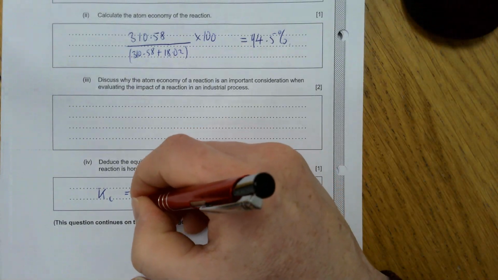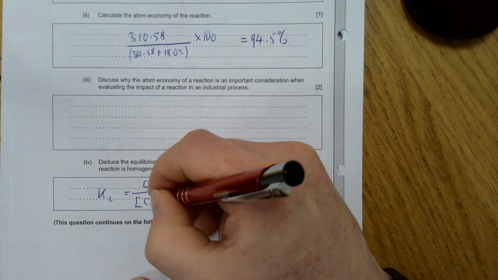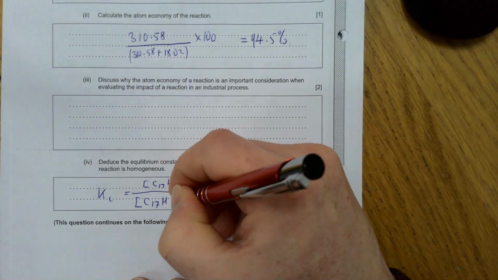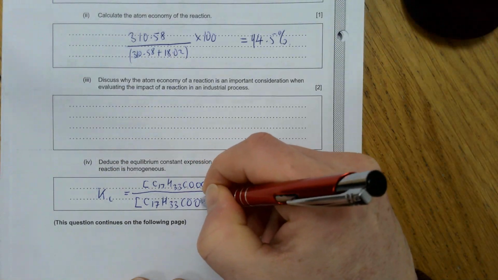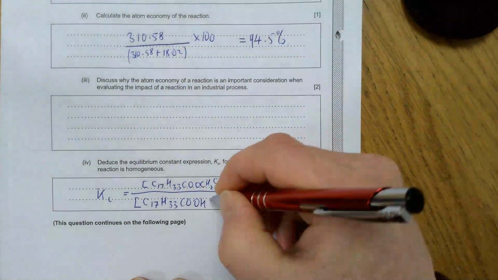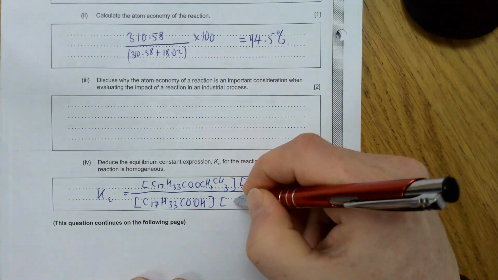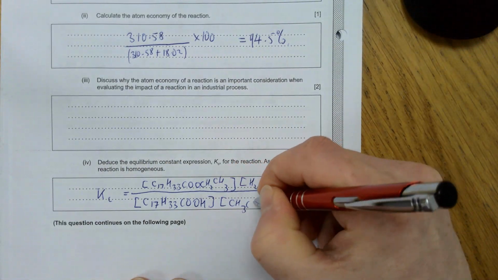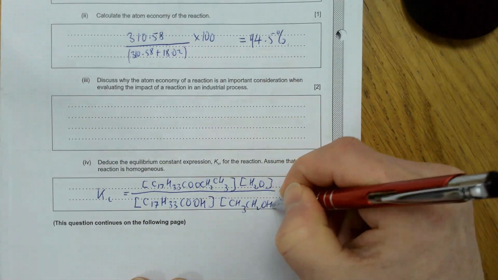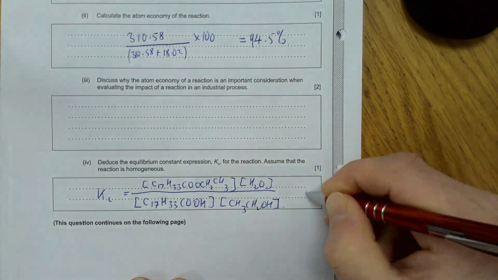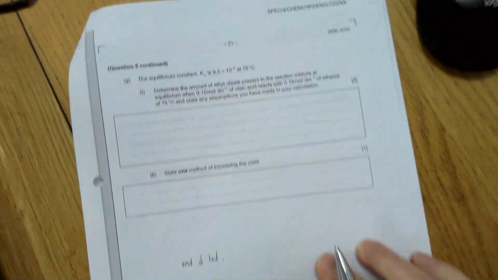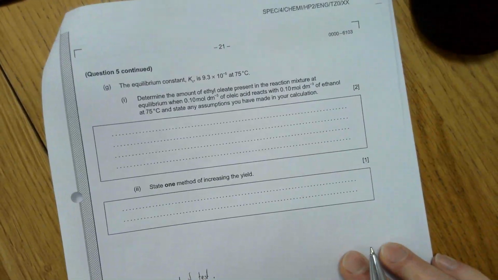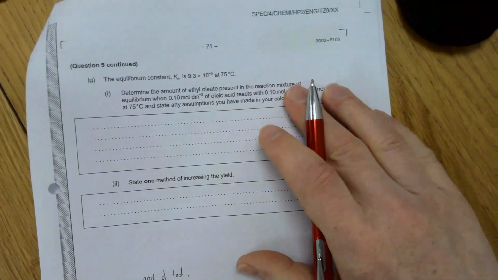I can understand why people didn't from what they've seen before, but that only applies when water's the solvent. There is no solvent for this reaction that's been mentioned anywhere. And the clue is you're told it's liquids. And CH3CH2OH, that's that one. Also, you got that right. The only people who got it wrong just missed out the water. Hopefully you fix that now. And you're told the Kc is that value there.